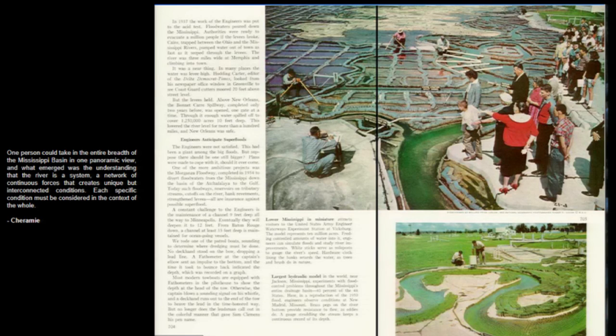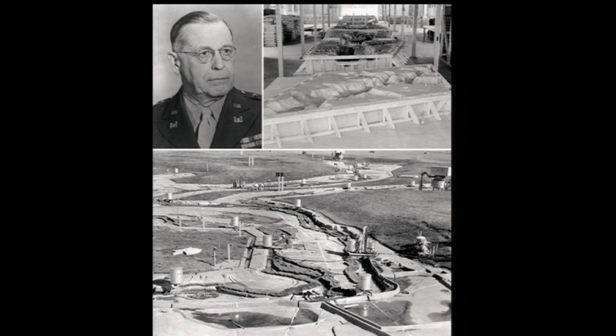The model also was one of the first times that anyone really saw the whole Mississippi River watershed as one system, as one piece. And so it gave us this kind of instant overview of the river. Built by the Army Corps of Engineers, you can see the early days of it here with the grading and the concrete channels.